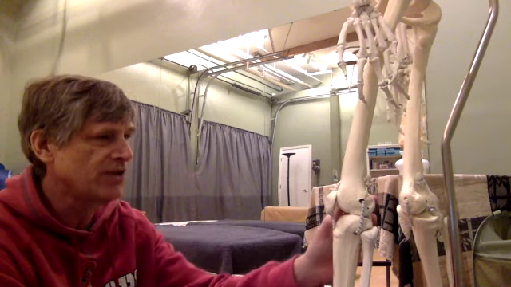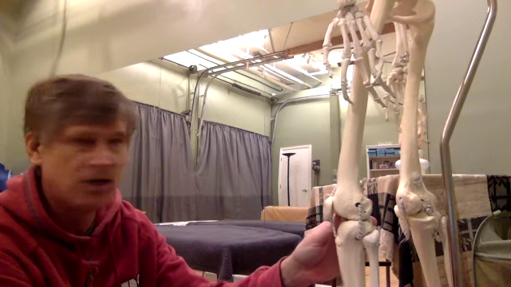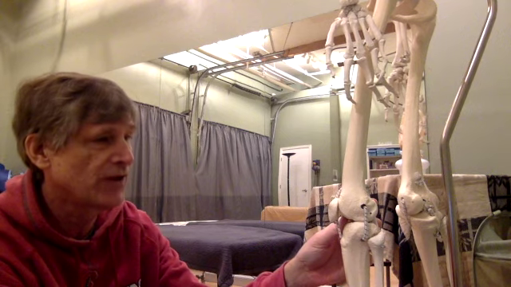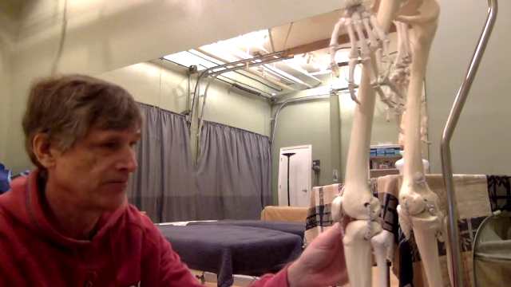You may have heard the expression, don't lock out your knees. Well, locking out your knees is hyperextending your knees. And resting the weight of your bones in this way could put some stress on your knees. So that's why physical therapists and doctors are careful to tell you not to hyperextend your knees.